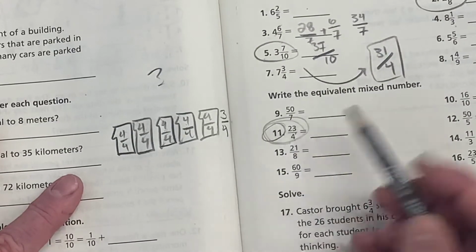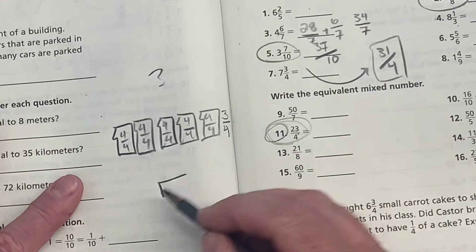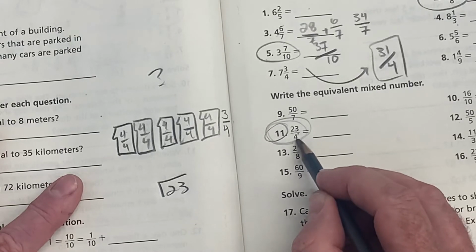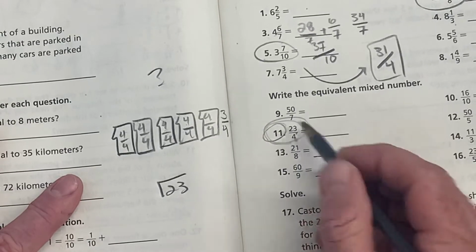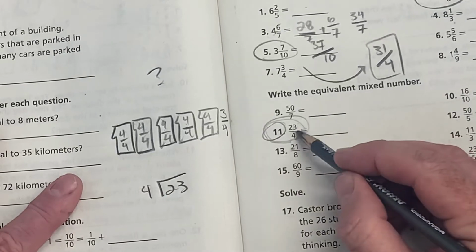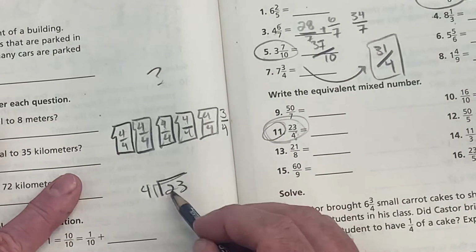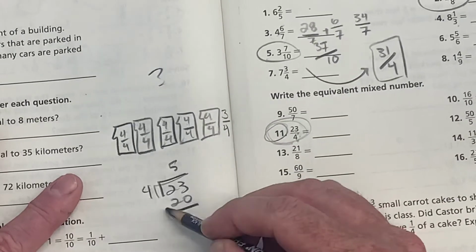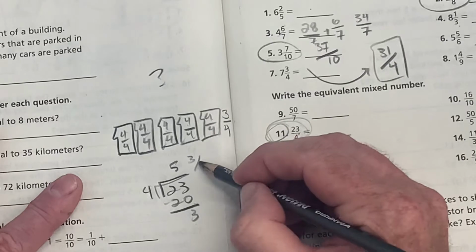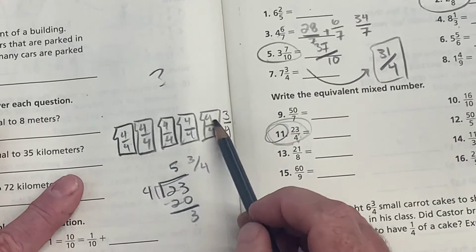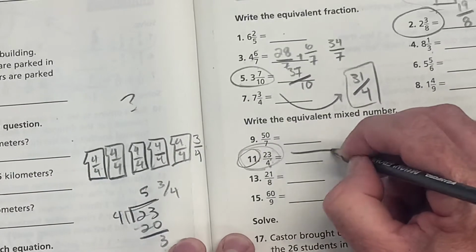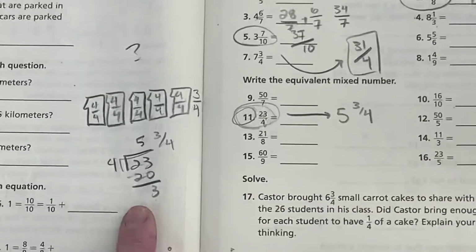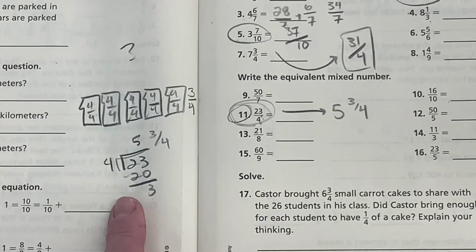If you have 23 fourths, the numerator is your dividend, 23. The denominator is your divisor. So 23 over 4 is the same as 23 divided by 4. 4 goes into 23 5 times with 3 fourths left over. 1, 2, 3, 4, 5. I did okay that way, but I think 5 and 3 fourths using the long division method is probably easier.